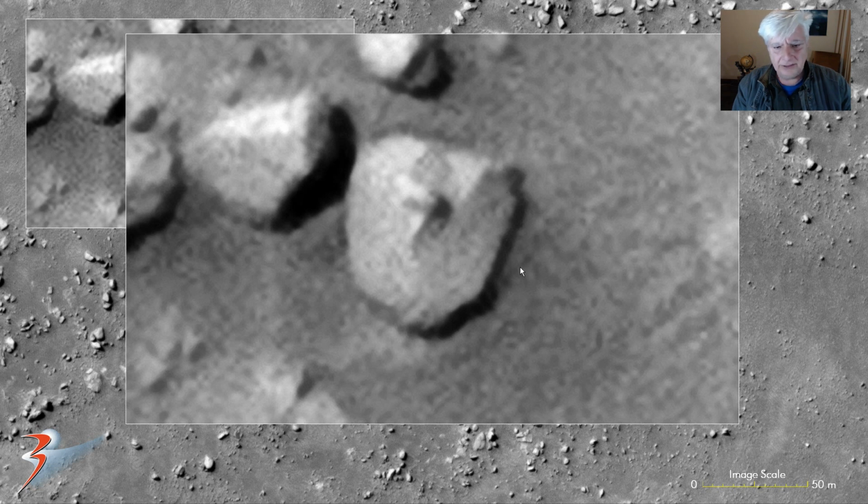Nice geometry and symmetry in that shape. And then on top, this looks like a little pyramid with a little round sphere or dome right at the apex.